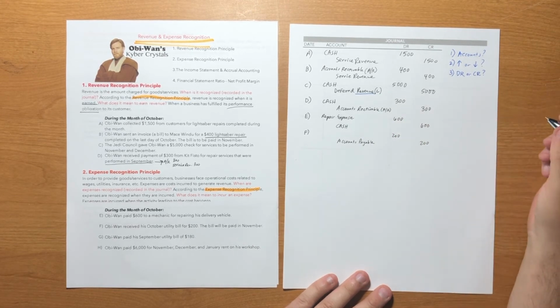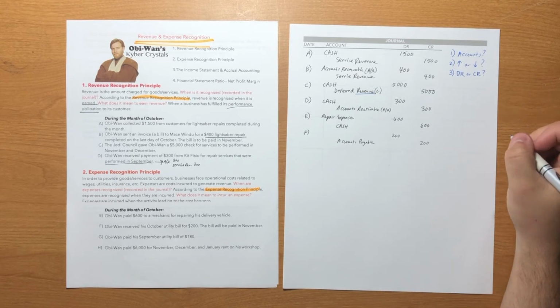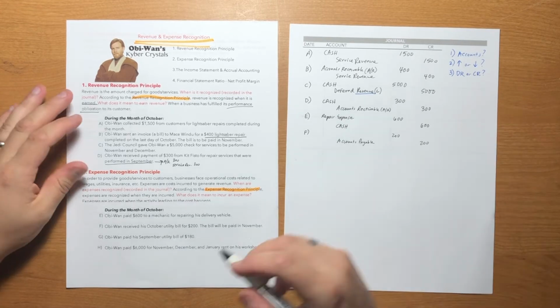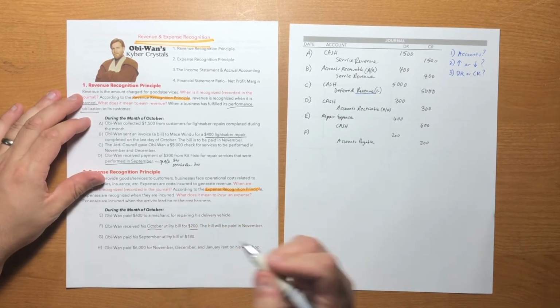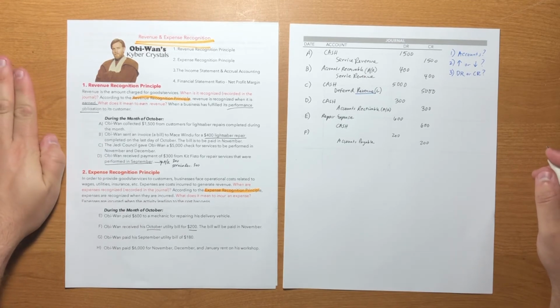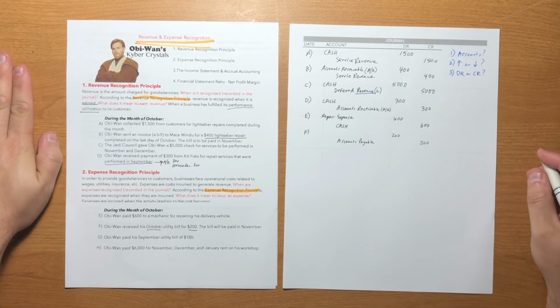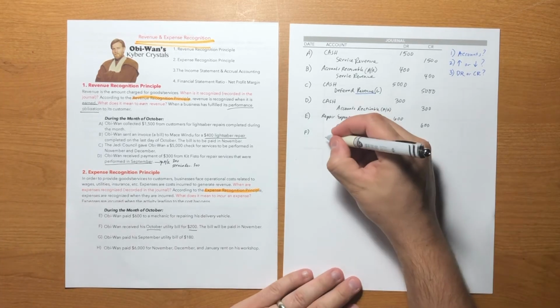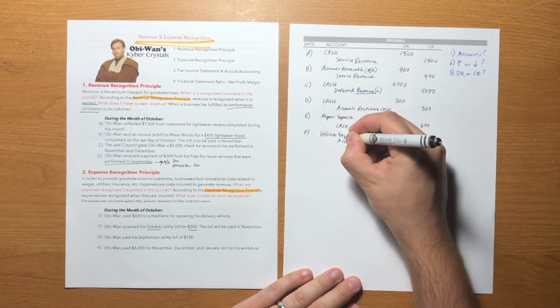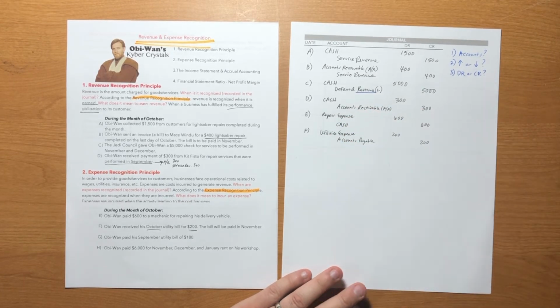The debit is to what? What are we going to debit for this? Well, have we used the utilities during this month that led to the $200 charge? Yes. The $200 charge is for the October utilities. So when were the utilities consumed? They were consumed in October. And so we need to record the fact that we have utilities expense here for $200, even though we haven't paid the bill yet.